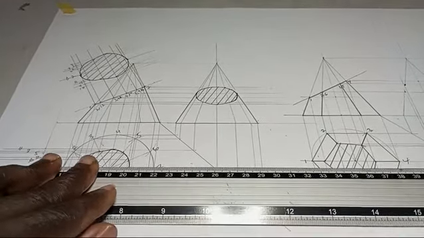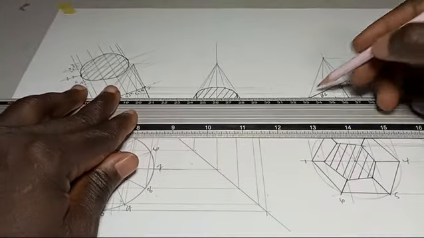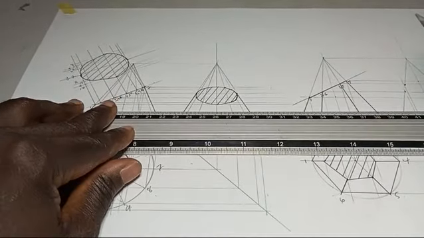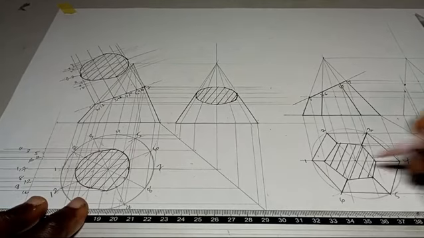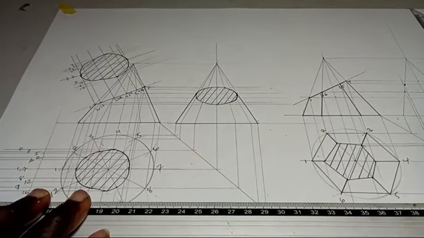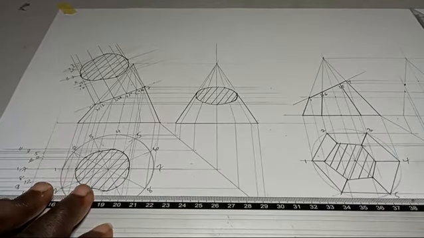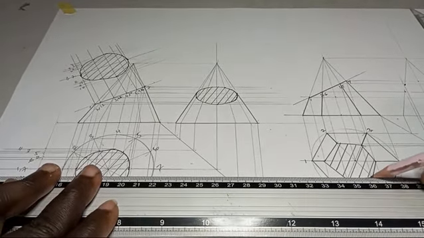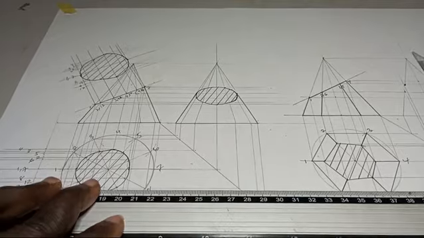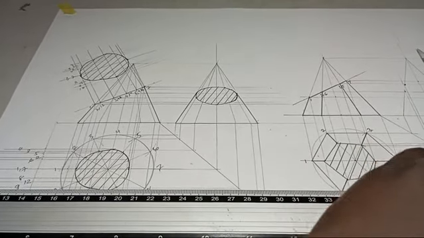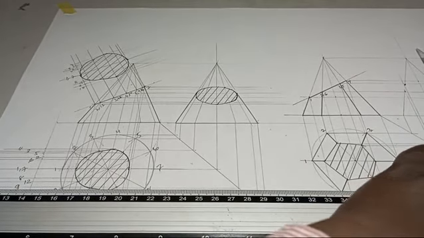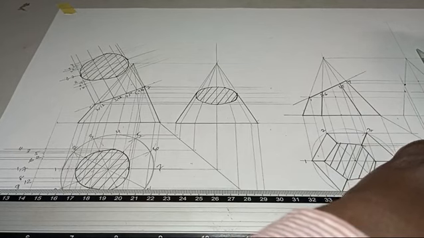Then 1 is on the middle. Bring 1 like this. This is 1. You can see it going to 1. Then the next one, this is 5. Bring 5 here and take it vertically upward. 5 is working well. Perfect.